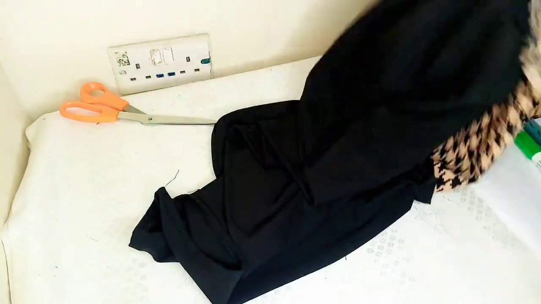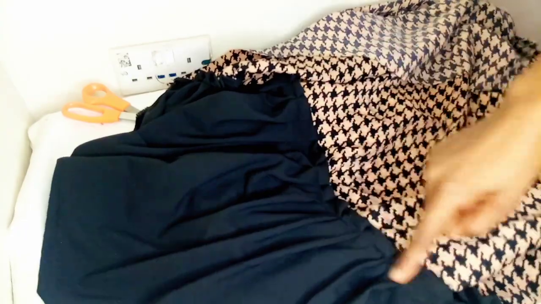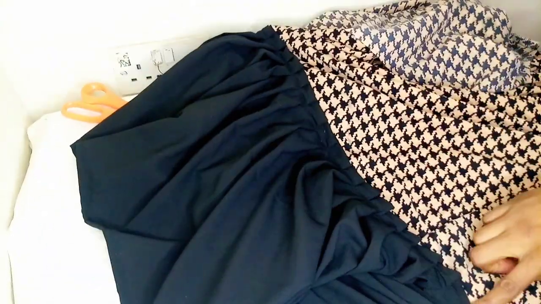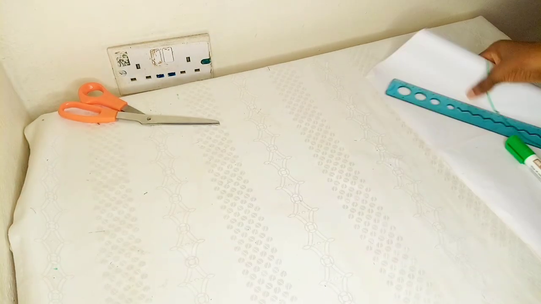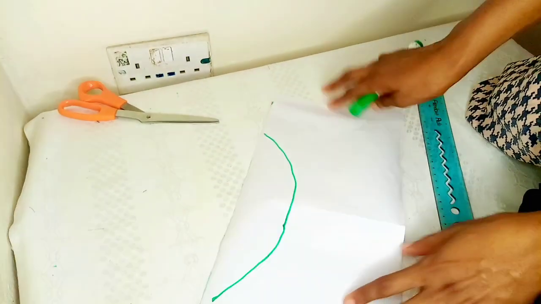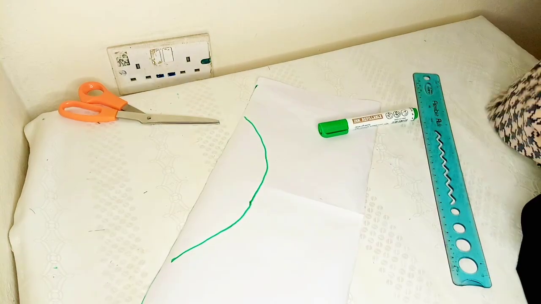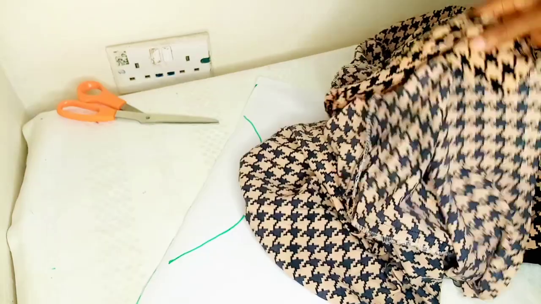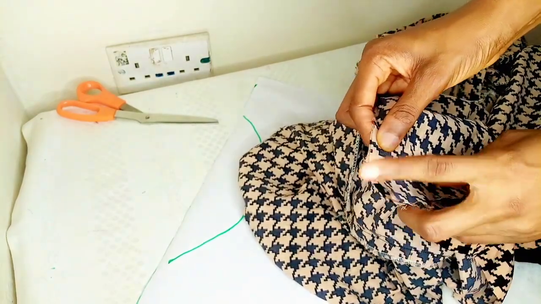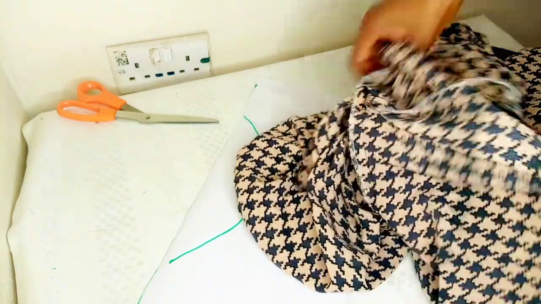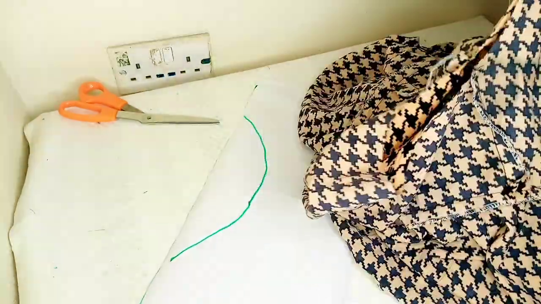What I did was I pinned the edge of this side and the edge of the other side of the black fabric to both edges of the dress. So I started pleating from one side towards the end. What this helped me do is, each time I pleat, I'm checking what is left, so that the gathers can go evenly. So that's it, we're done with that.